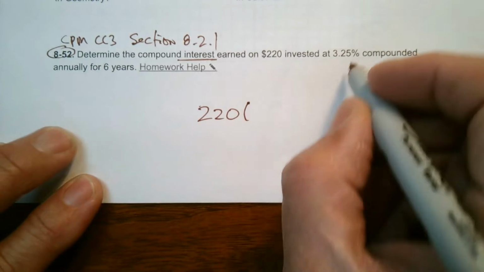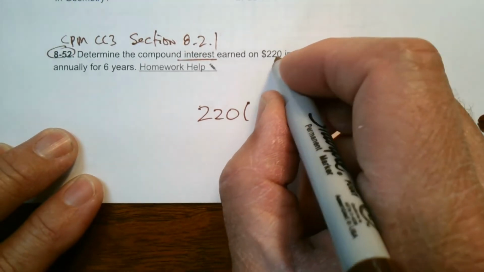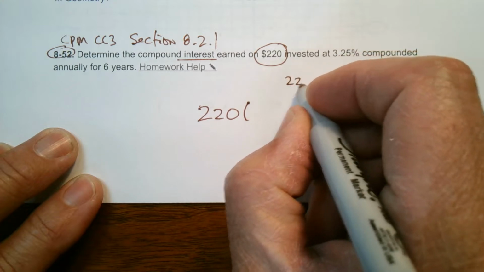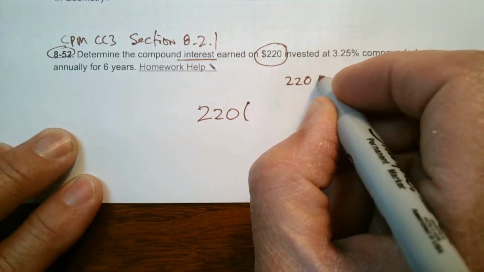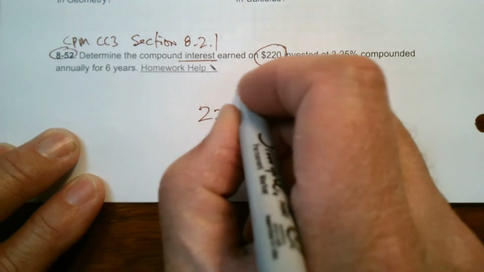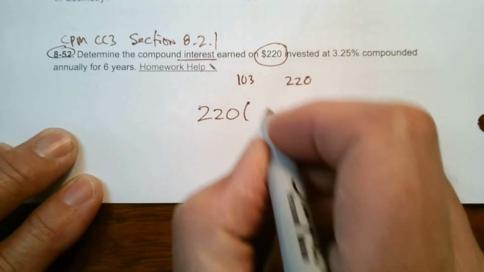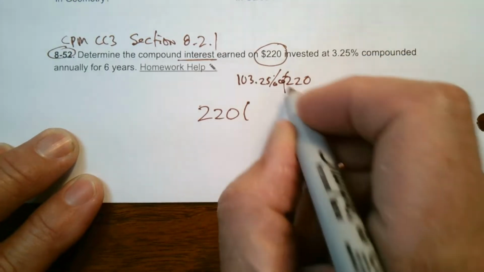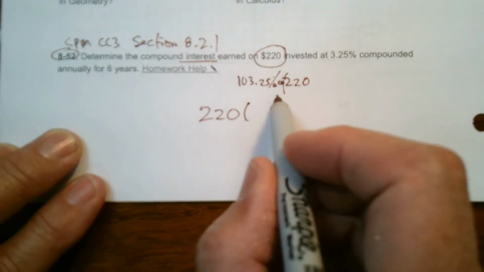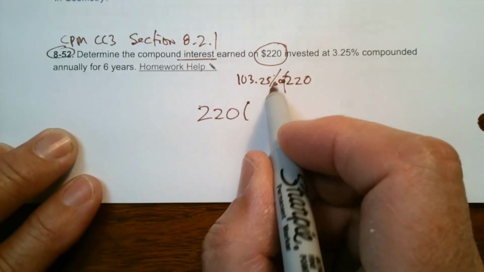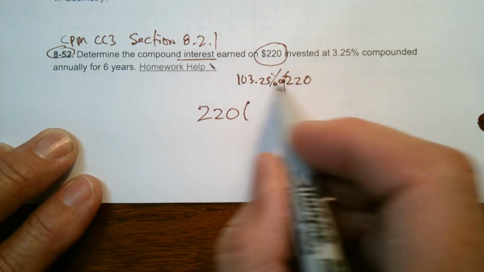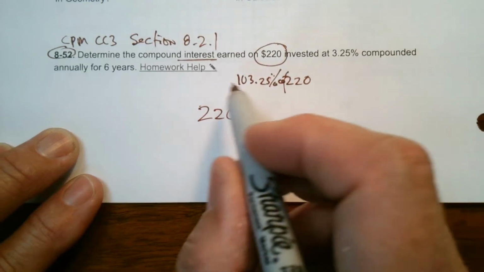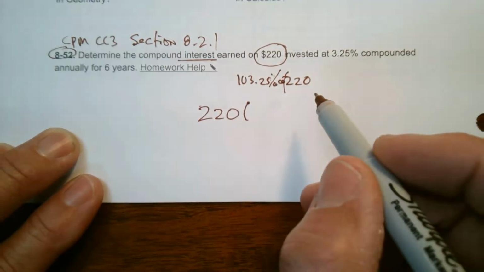If you want to find what you have after the first year, you would take that $220 and find 103.25% of 220. That's the first year, and then I keep doing that each year because it compounds on itself, right?